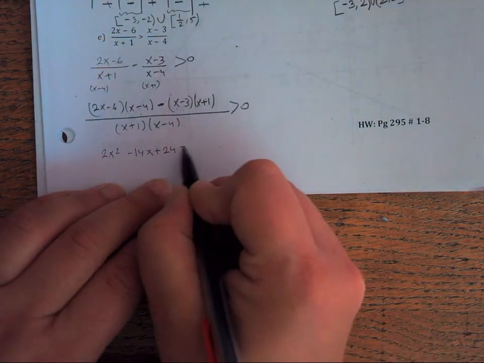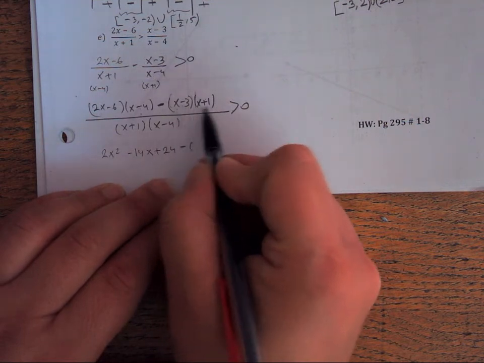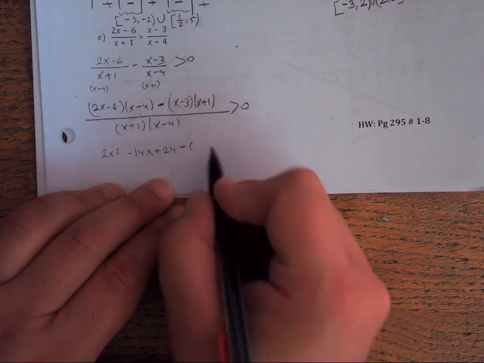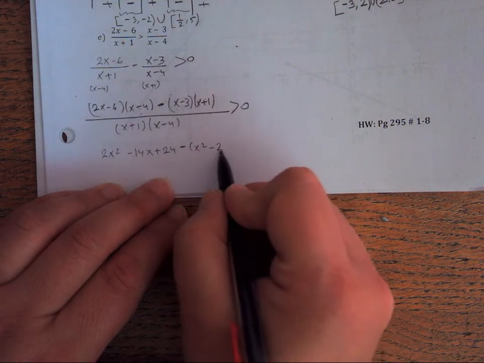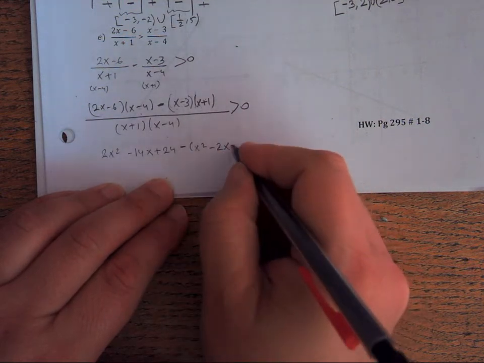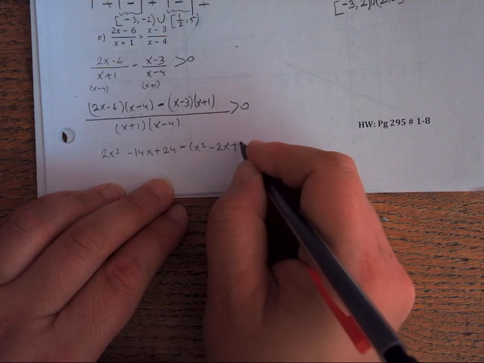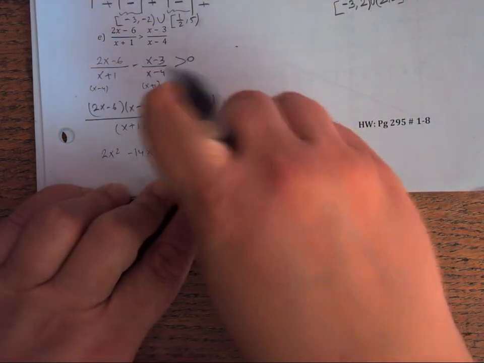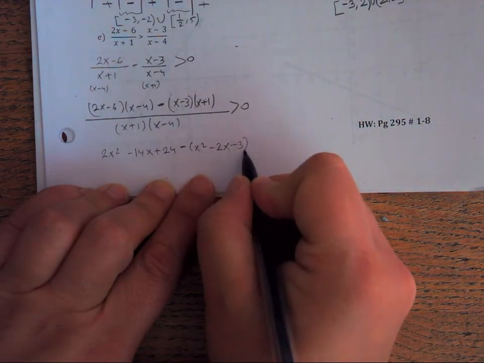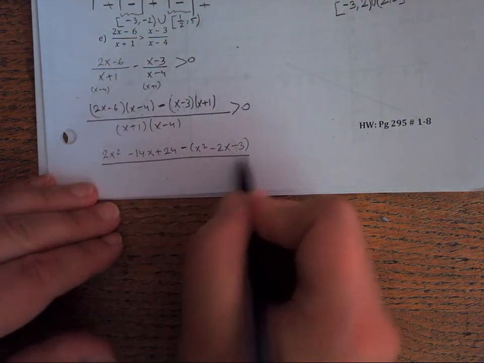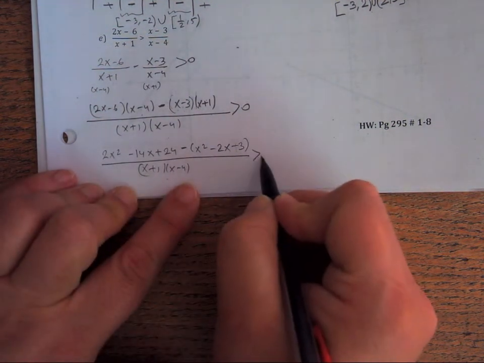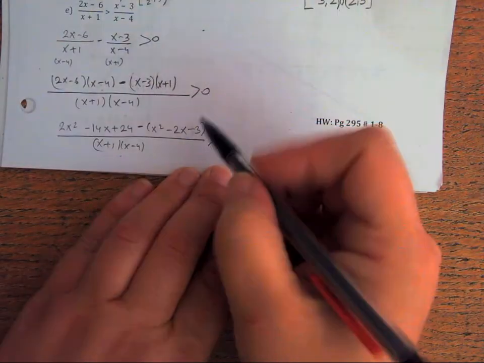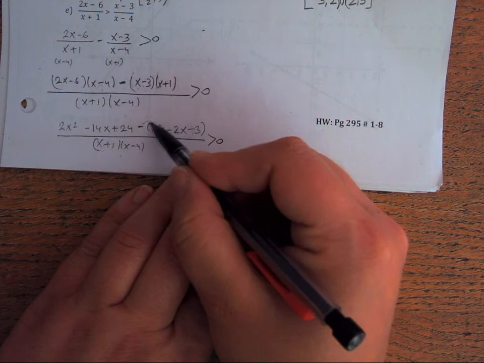Now we multiply these two: x squared minus 3x plus x, minus 2x, negative 3. Now distribute this negative sign.